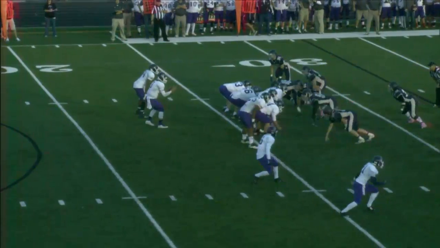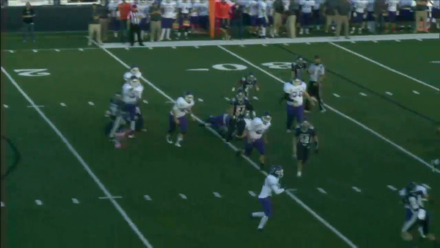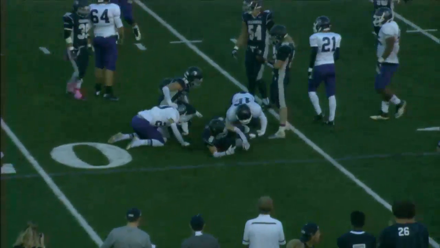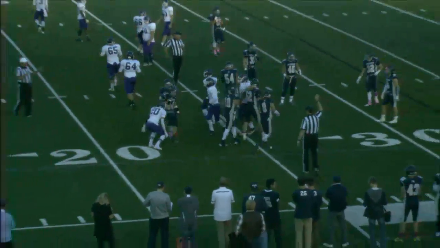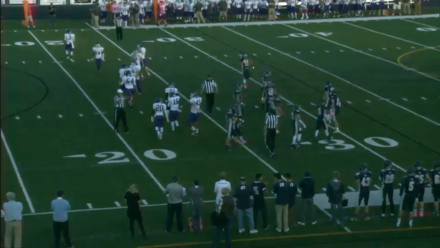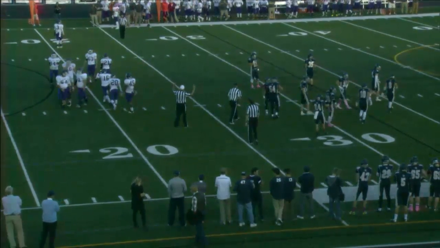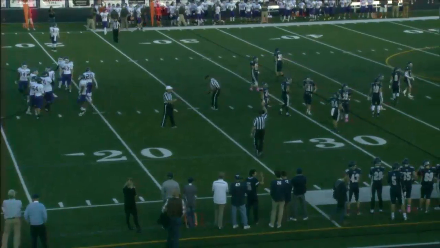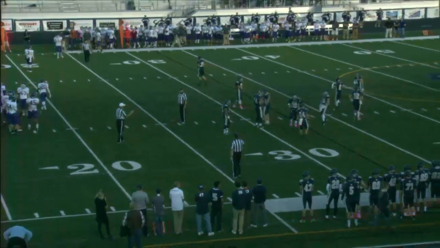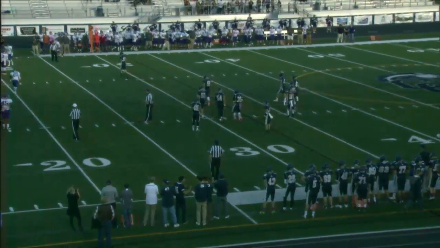Udy again in shotgun, trips to the right. It's a quick pass out to number 16, Rodriguez, Dylan Rodriguez. Ball's complete for virtually no gain. Actually, it looks like there was about a loss of a yard on the play. It'll be third down and approximately 4 yards for the Bees.